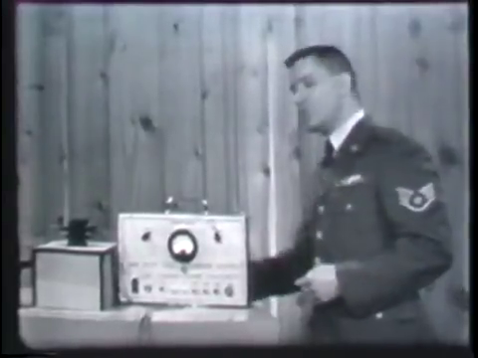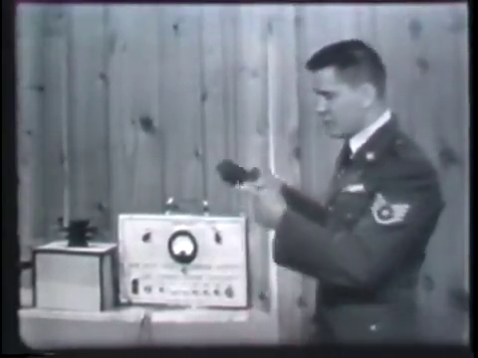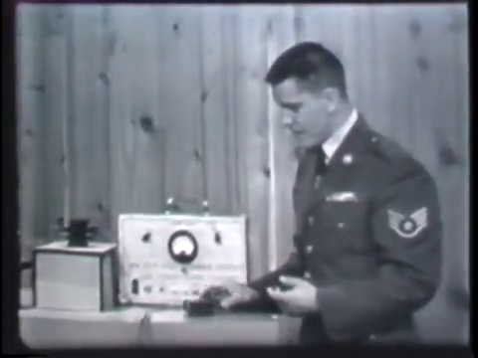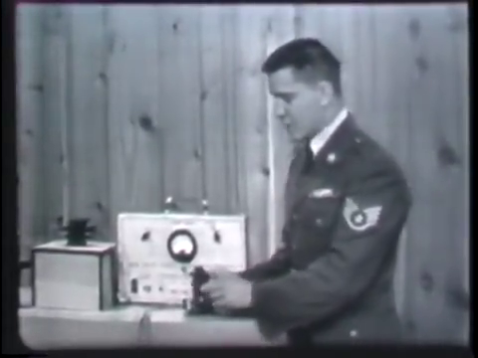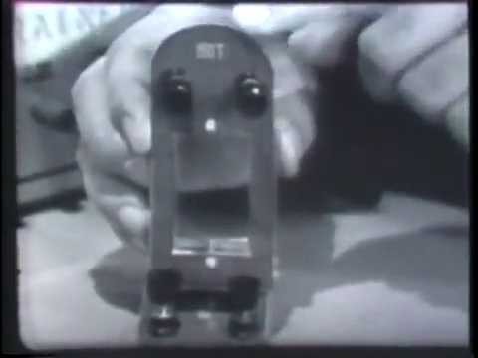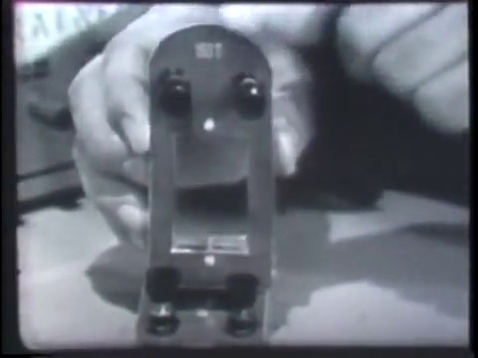Now, 2 other checks you'll have to perform on transformers quite frequently are those for an open or a shorted winding. Both of these checks can be performed with an ohm meter. Over here I have 2 windings identical to the windings we're using in our transformer. One of these windings has 150 turns. Its normal resistance is 10 ohms.